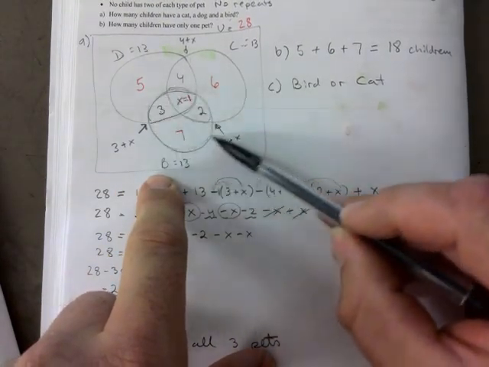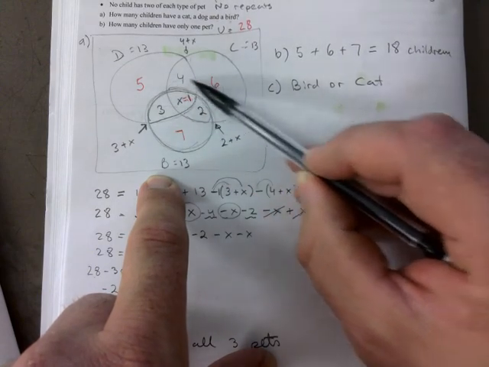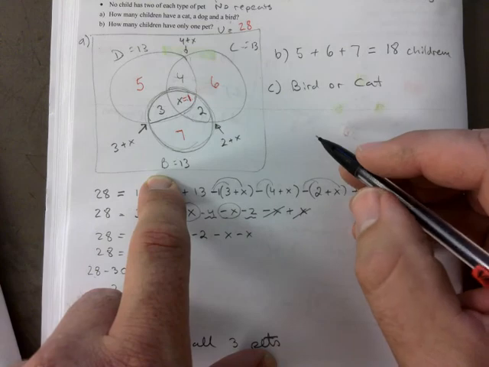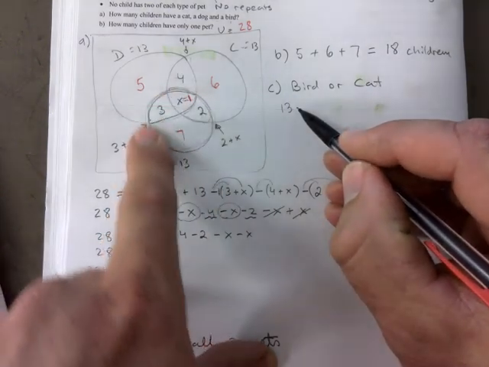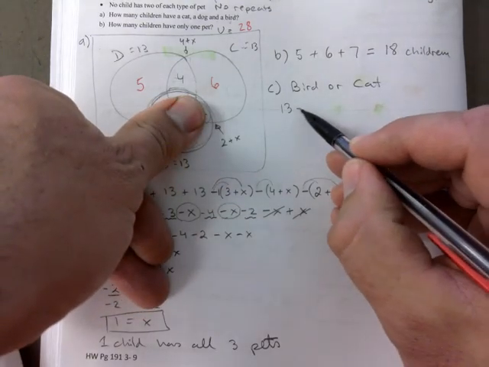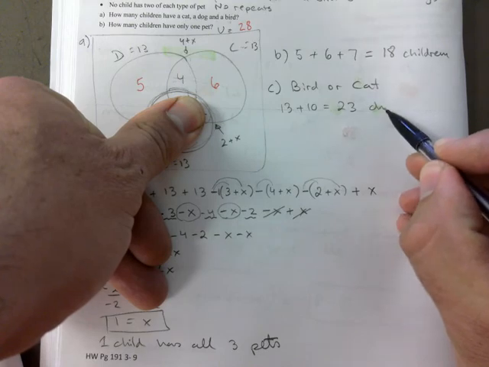So you add all of this. This is 13, right? Plus another 10. So that'd be 23. Right? So I add 13, this 13 plus 10. So that's 23 children.